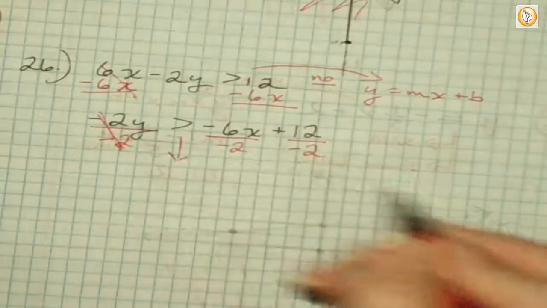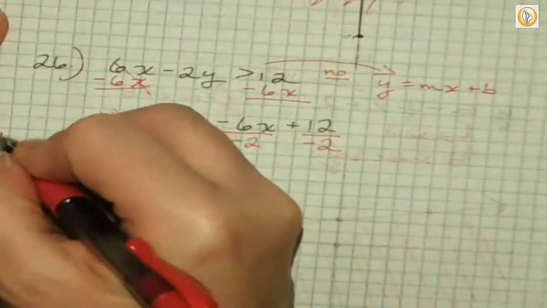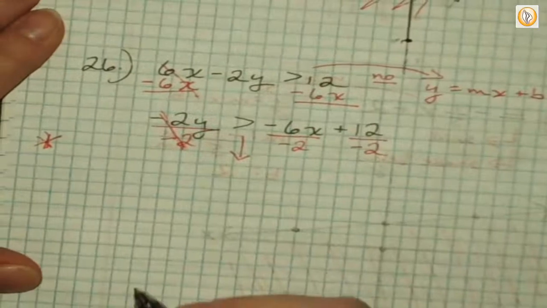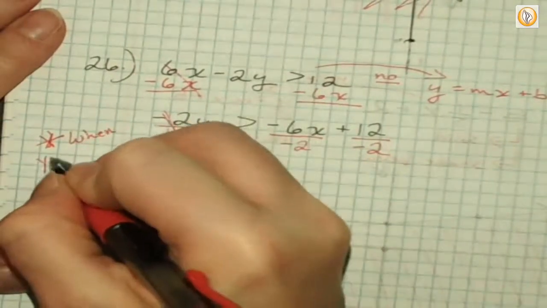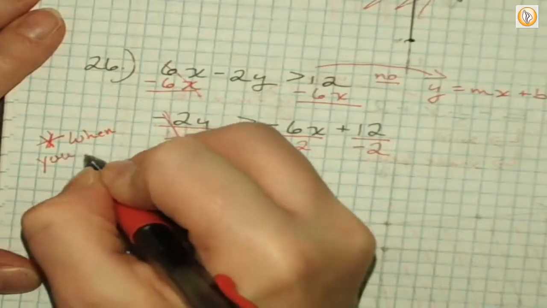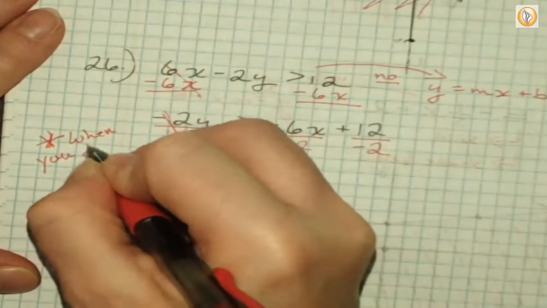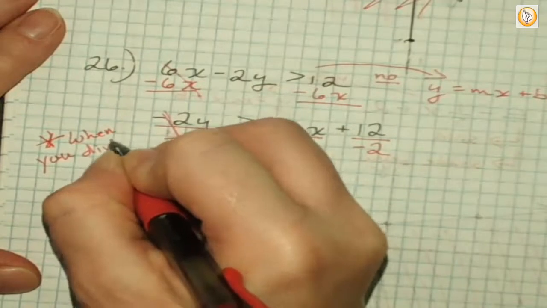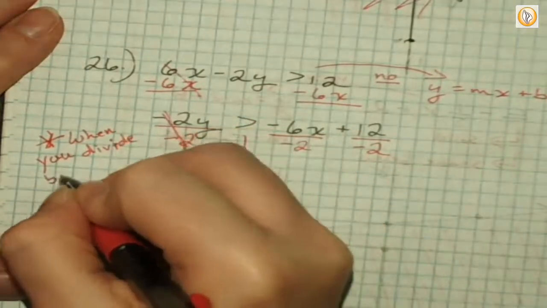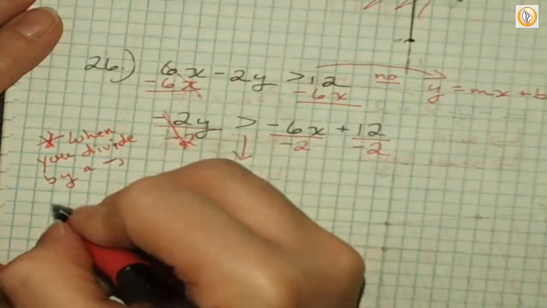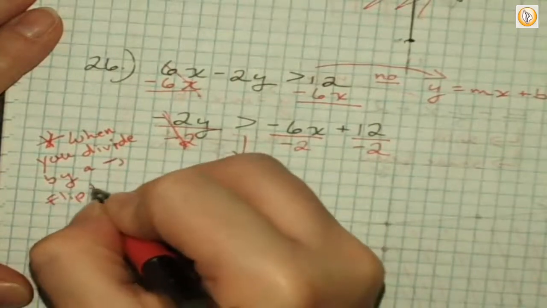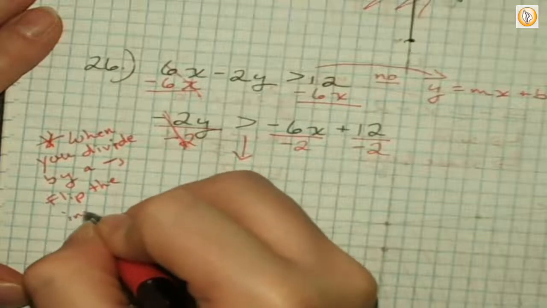Okay, so here's notes: when you divide by a negative, flip the inequality.